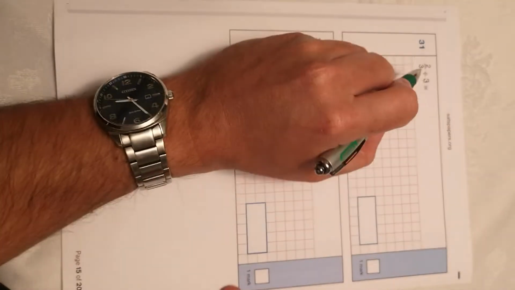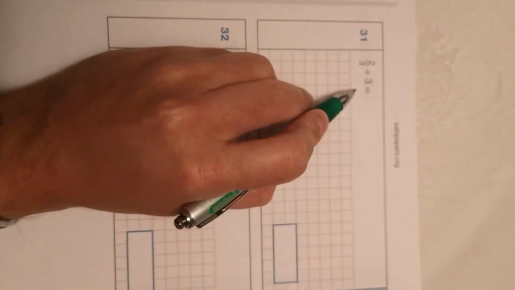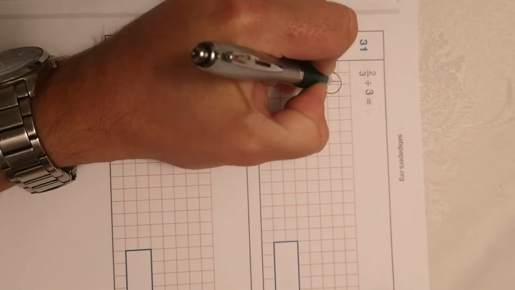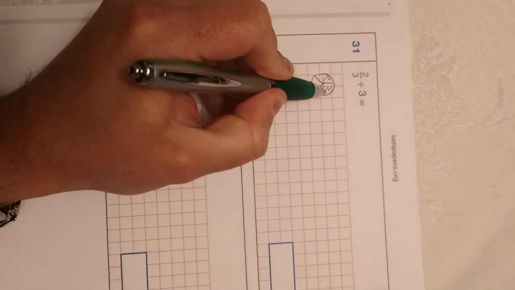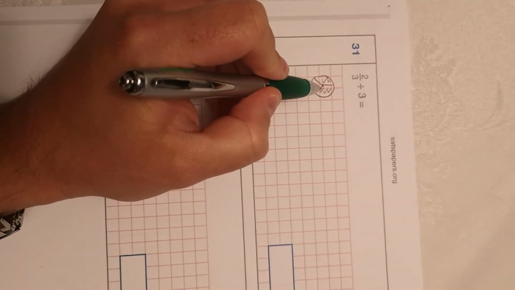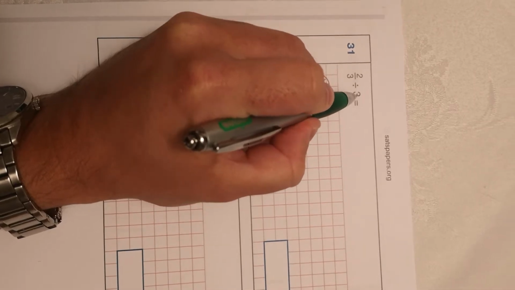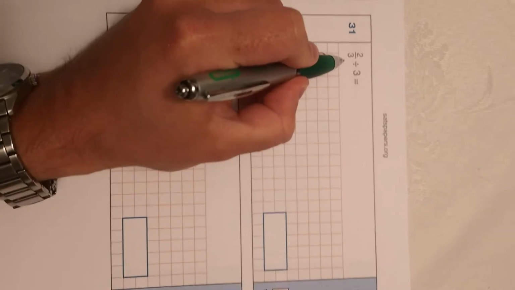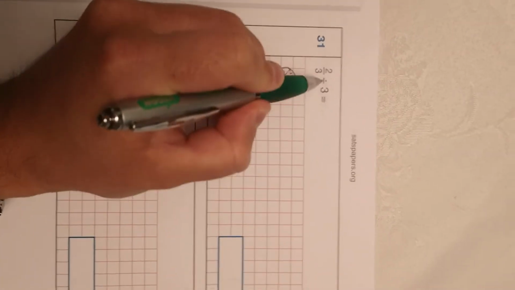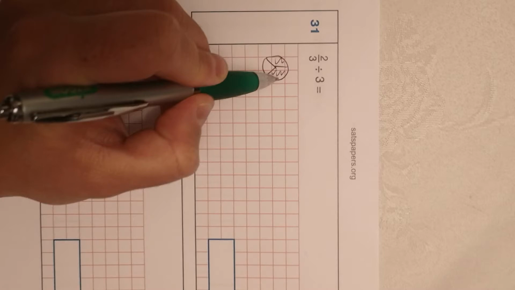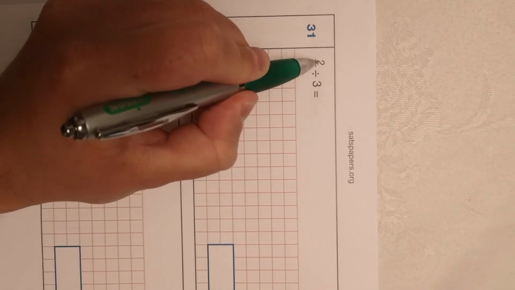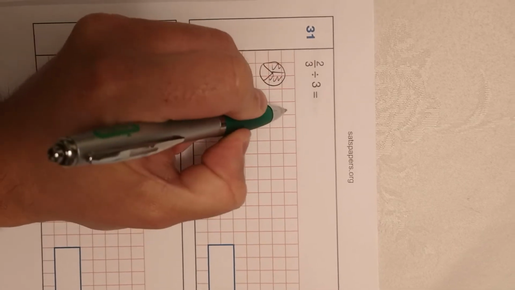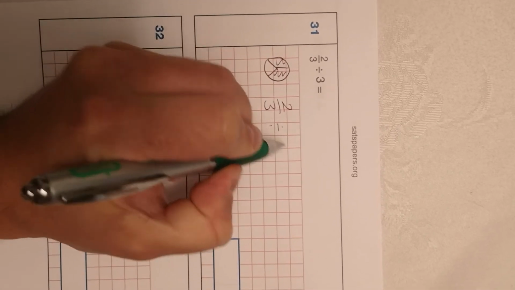Starting from question 31, we've got 2/3 divided by 1/3. Now when we're dividing fractions, if we've got 2/3, we're trying to split this and make it 3 times smaller. If you're able to divide the numerator by what you're trying to divide by, then great, that works easily. But in this case, we can't do 2 divided by 3. So the other way to make the fraction smaller is to not touch the numerator, but make the denominator bigger.